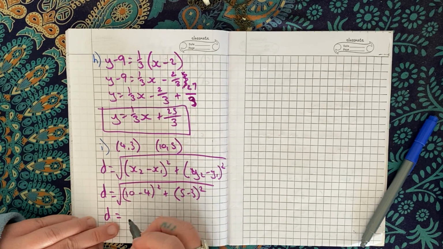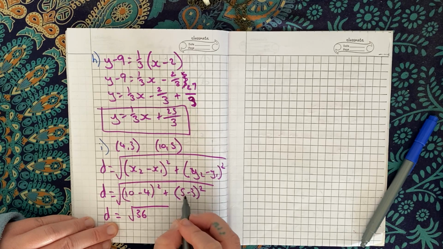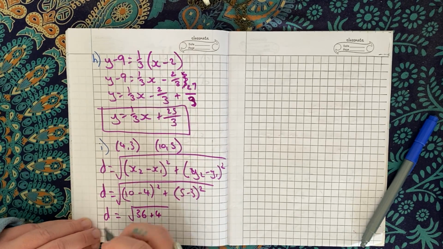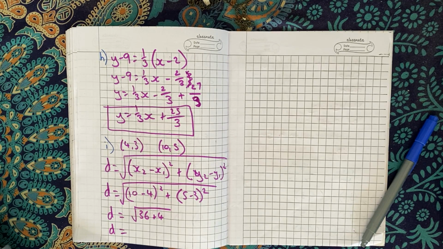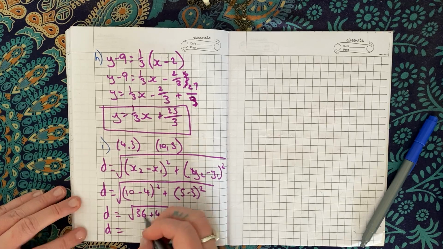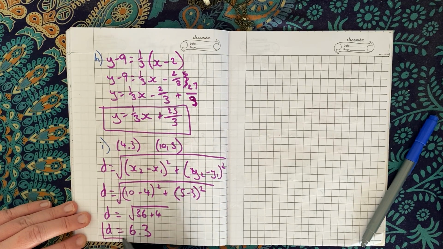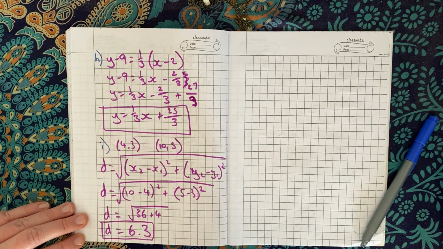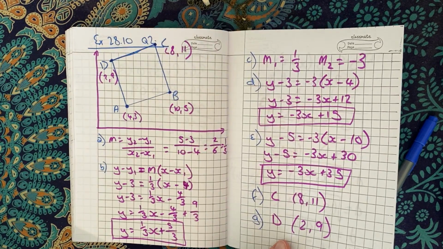So d equals the square root of 10 minus 4 squared plus 5 minus 3 squared. 10 minus 4 is 6, so 36. 5 minus 3 is 2, so plus 4. So d is the square root of 40, and we're asked to round to 1 decimal place. So the square root of 40 is 6.3. And we don't know whether it's centimetres or metres, so we're just going to say 6.3 units. So that is the distance of any of those side lengths.